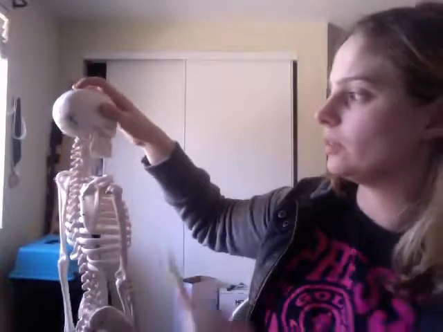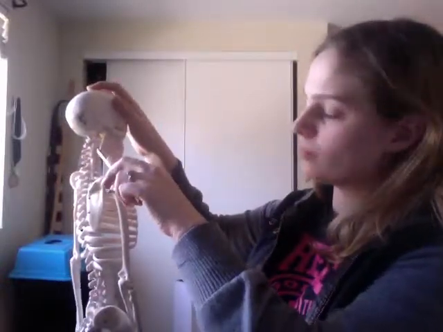And then we have the mandible. So that is our jawbone, right? And so we have the body of the jaw, which is going to be right here. We have the angle here, and then the ramus is this part right here, the jaw. So this is the ramus right here. And then the mandibular condyle.